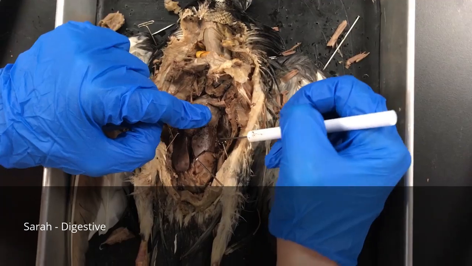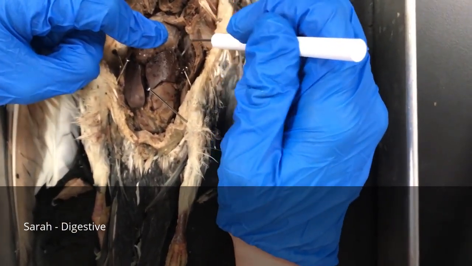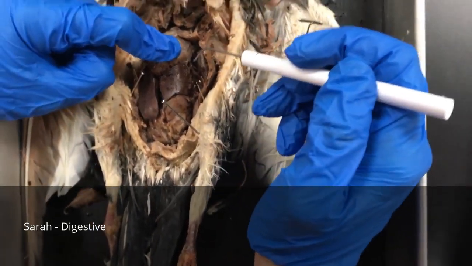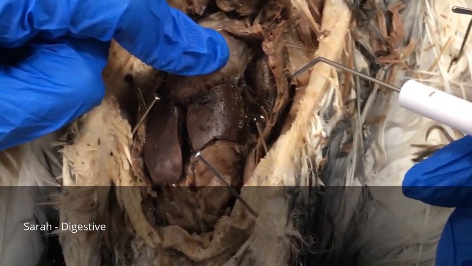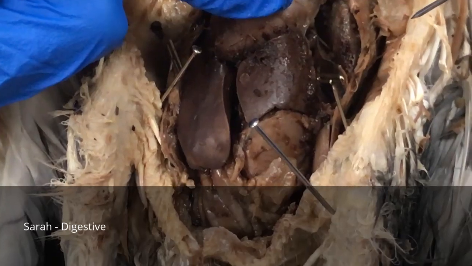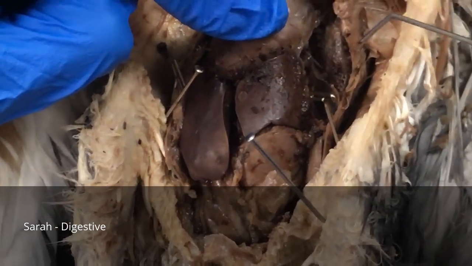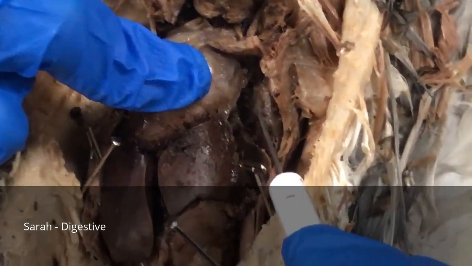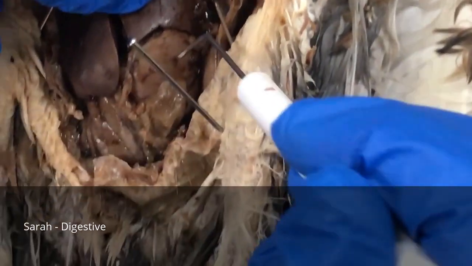It's down here, you can't really see it, it's probably behind the heart a little bit. When it's in the proventriculus, which is the stomach, there is a release of hydrochloric acid, and it disrupts the extracellular matrix that binds cells together in food material like the seeds or the corn. And that's for chemical digestion in the proventriculus. And once it goes through the proventriculus, it goes through the gizzard.